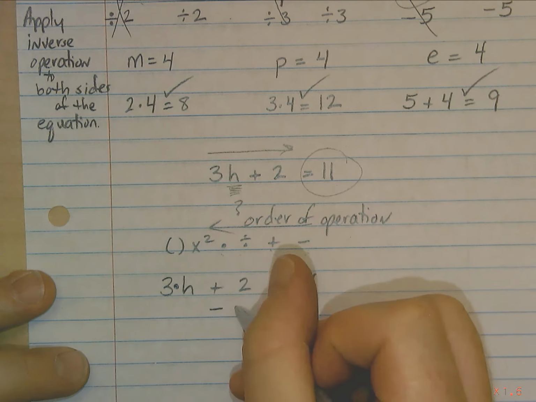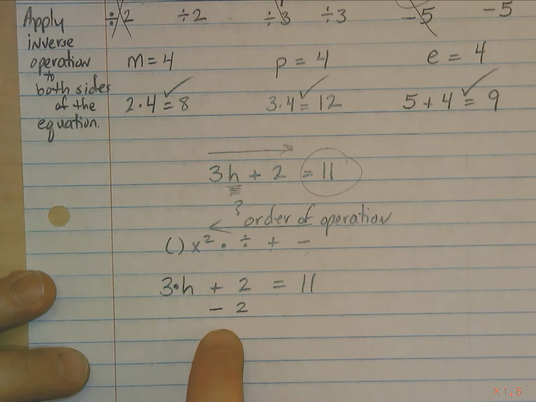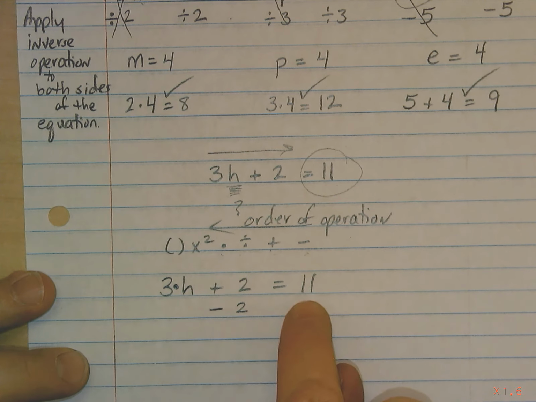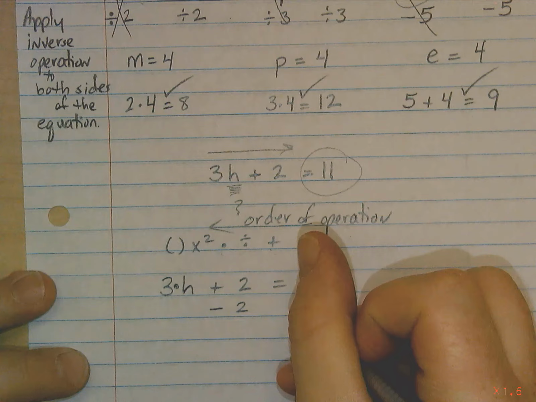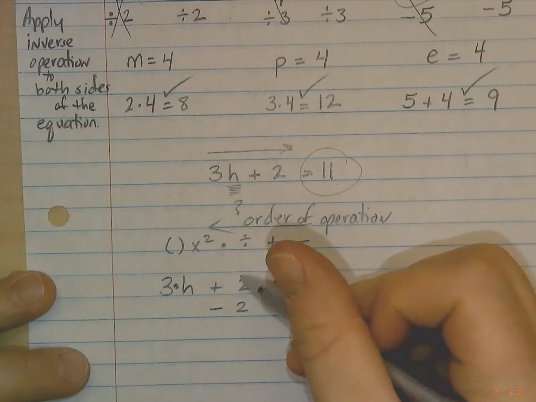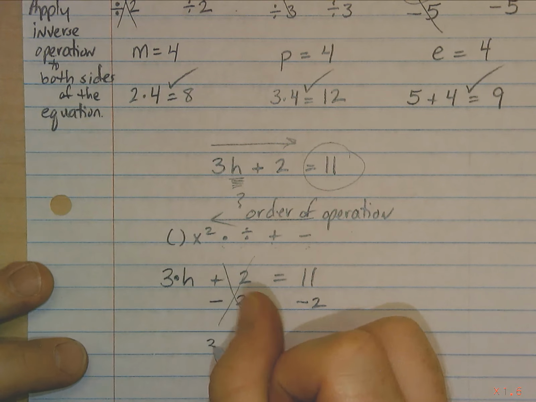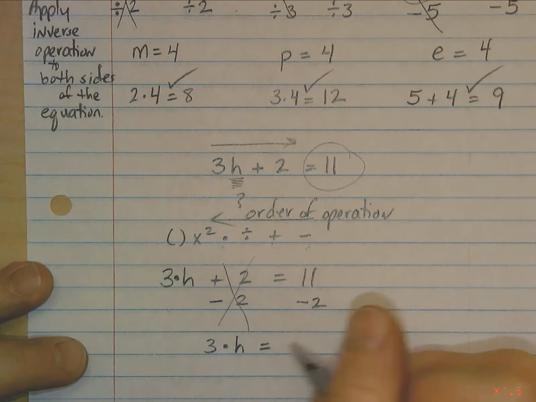But if I subtract 2 from this side, remember, just like a seesaw, whatever you do to this side, you have to do to the other side. If you take 2 pounds off one side, you've got to take 2 pounds off the other side too. This cancels out. You're left with 3 times h, or 3h, equals, and this will become 9.